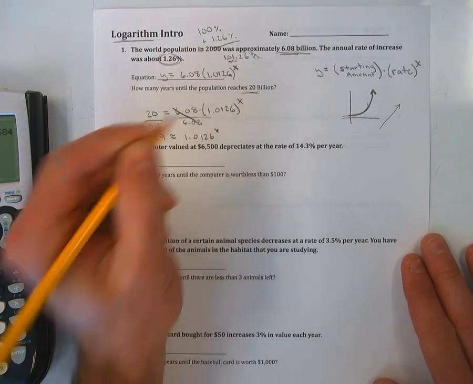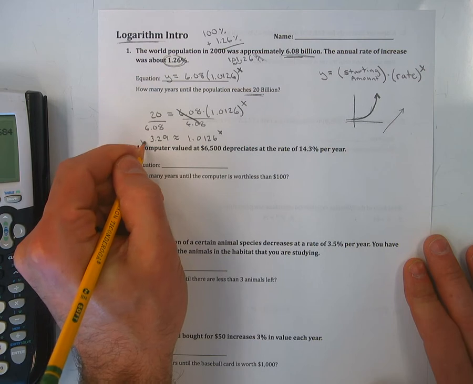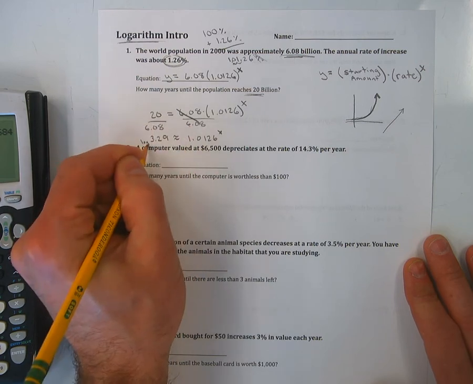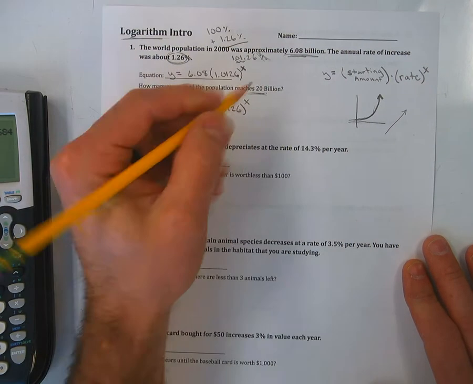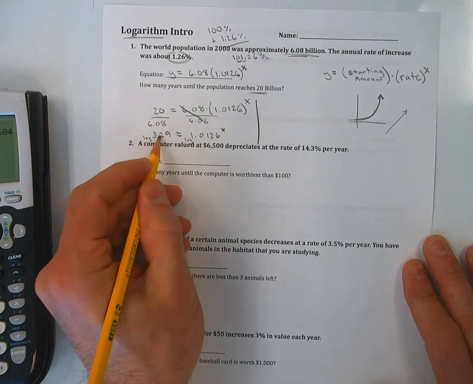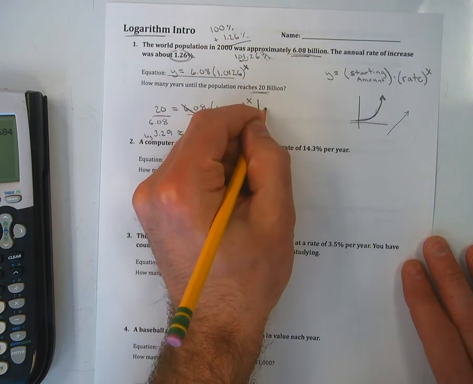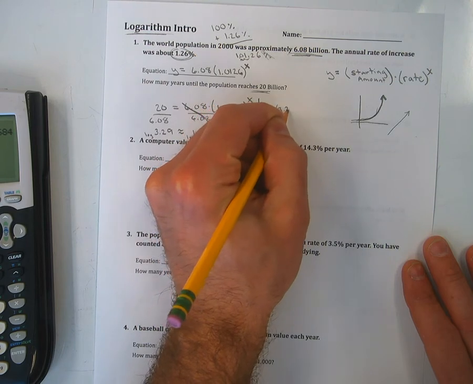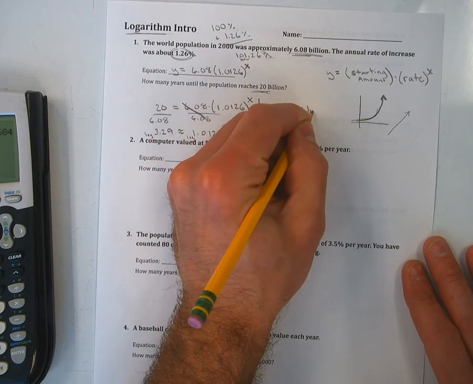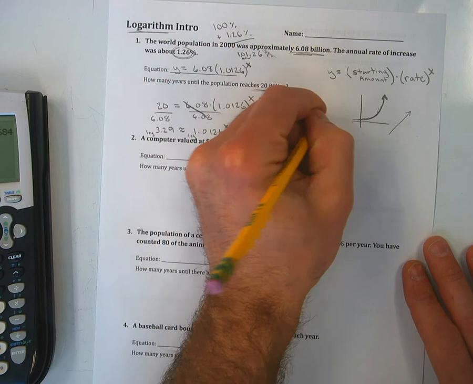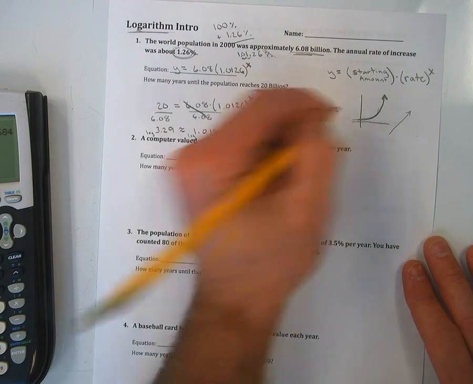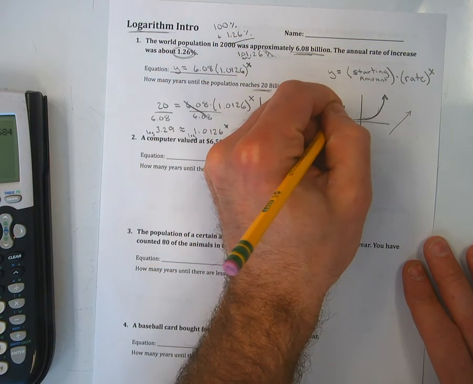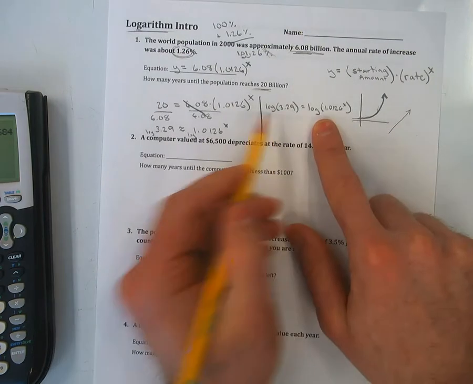So what we can do is just the way that like we divided on both sides, we're going to log both sides. So I just put a little word log there next to each of those, and you'd rewrite that as log 3.29 equals log 1.0126 to the x. So I logged both sides.